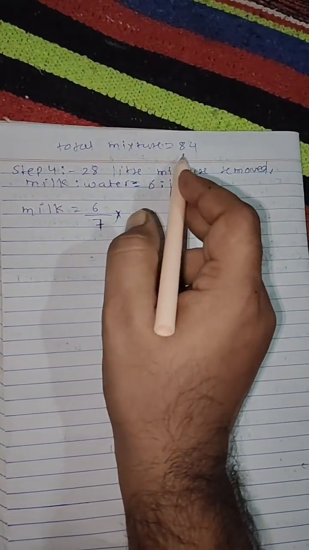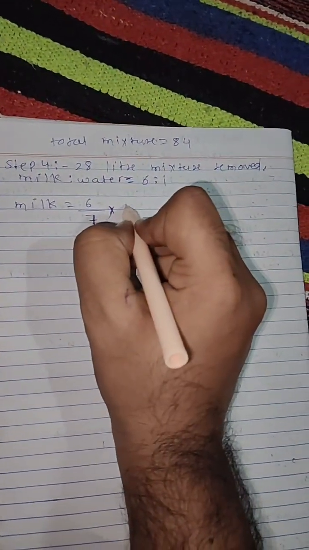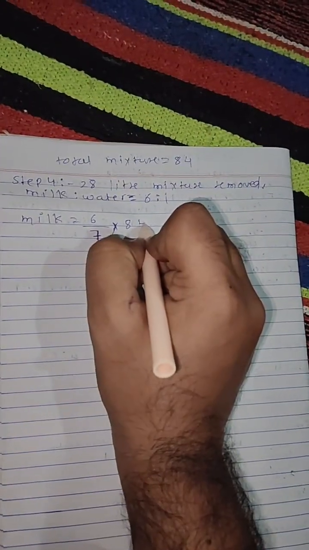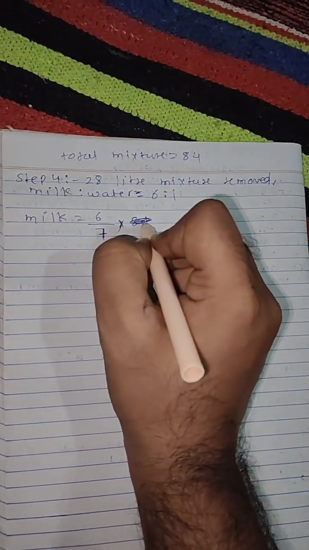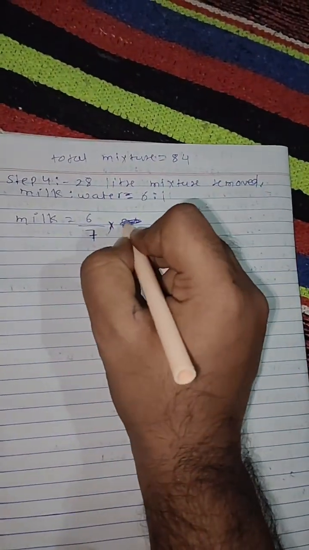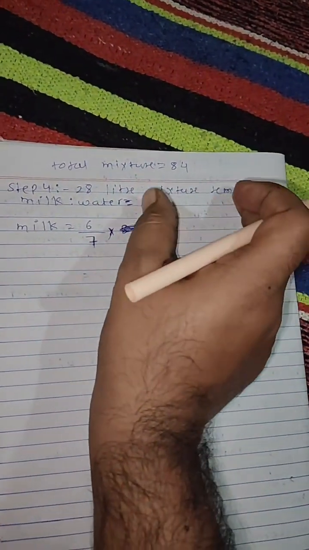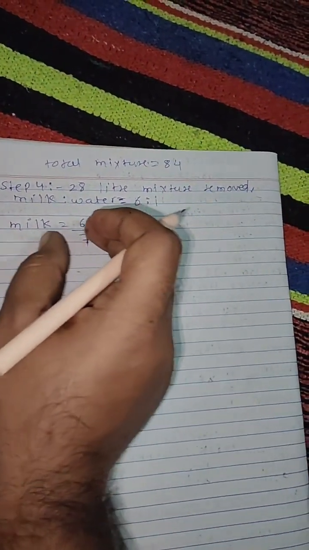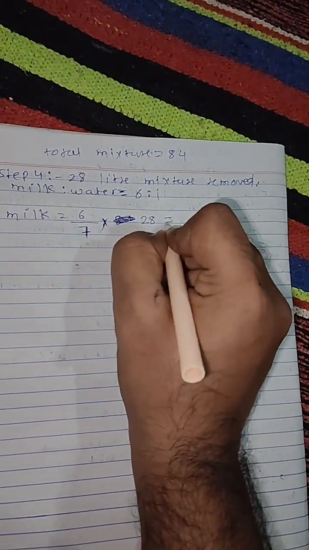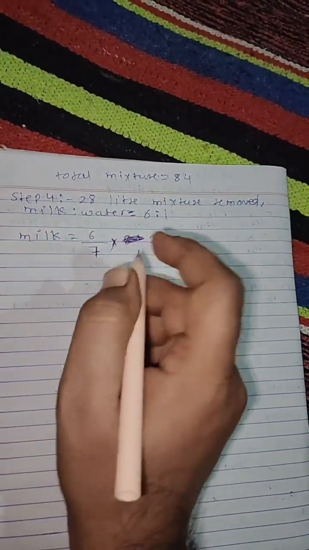And how much total is there? 84. Okay, it's not 84, I think. Yeah, we need to find how much is removed. So how much removed means we are finding for removed. We are not finding the total quantity. 28 we have removed. So from 28 we need to find.